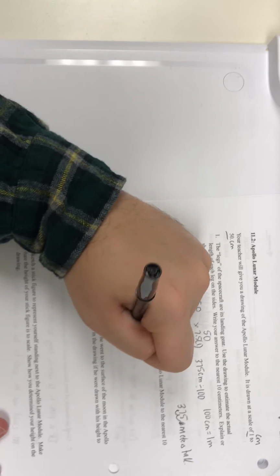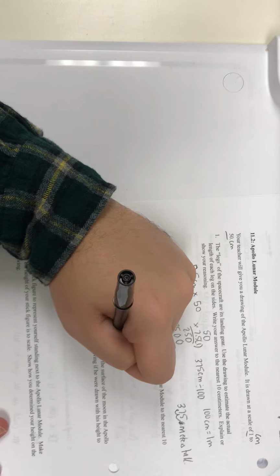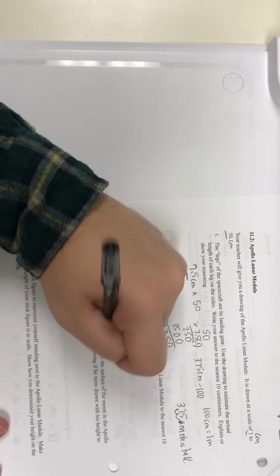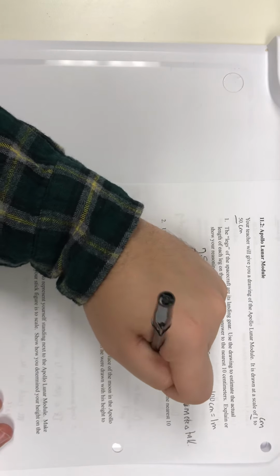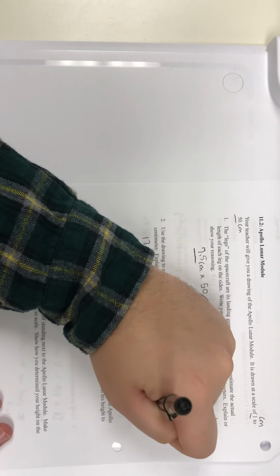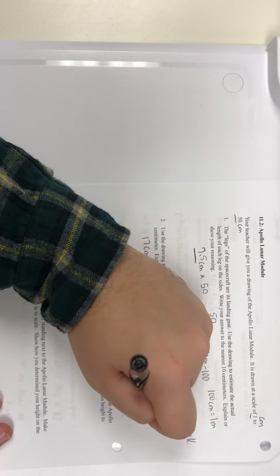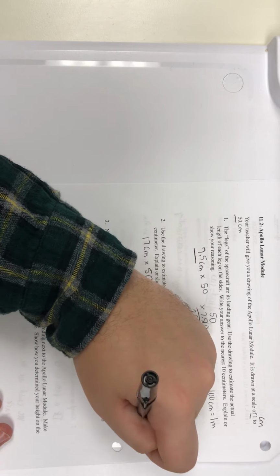Sorry, that X is in the wrong place. So 850 centimeters. And if I want to convert that to meters, I divide by 100. And so that's really just 8.5 meters tall.